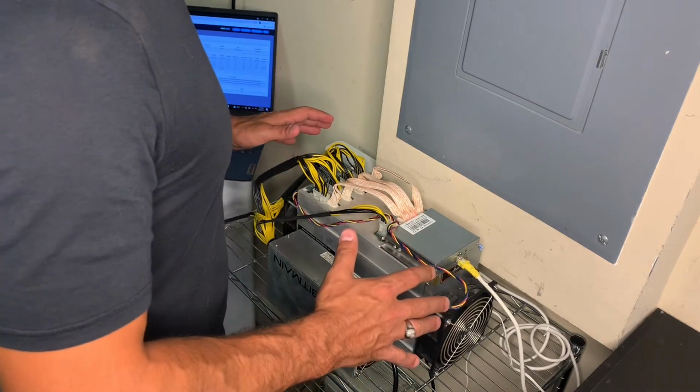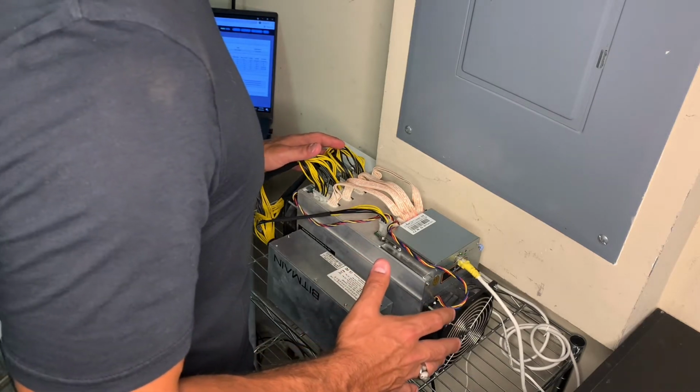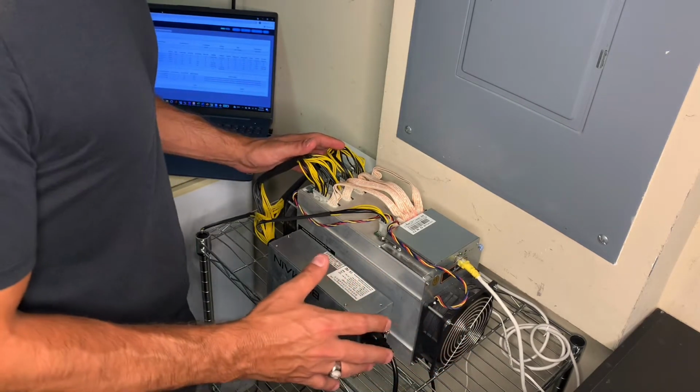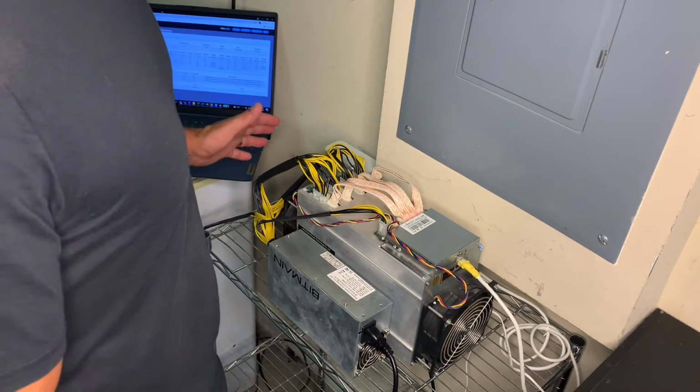What we have here today is an Antminer L3++, 580 mega hashes per second unit. I have this here in my garage. It's the only unit I'm running currently.